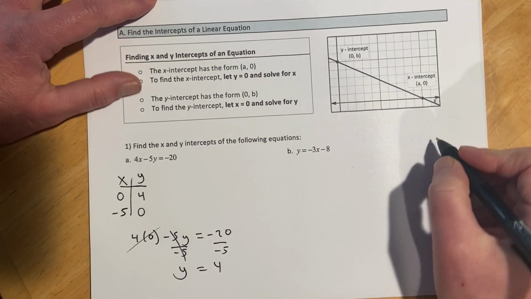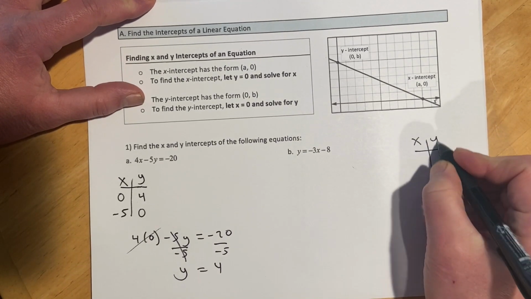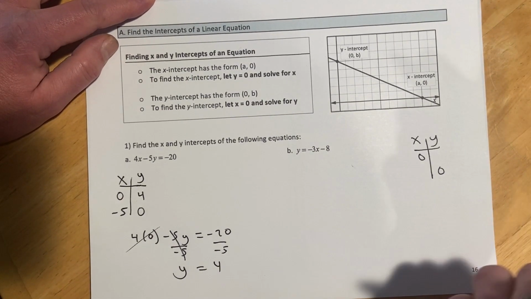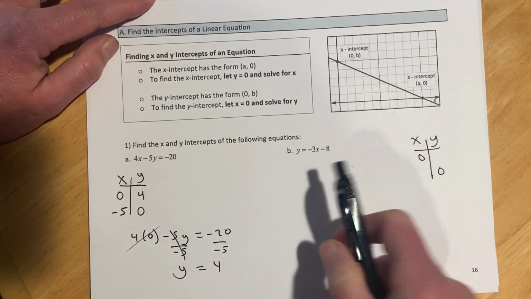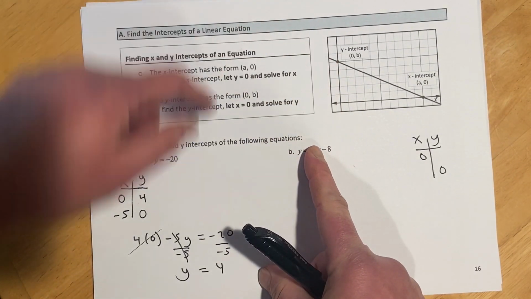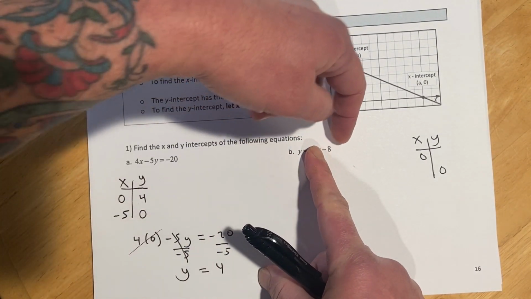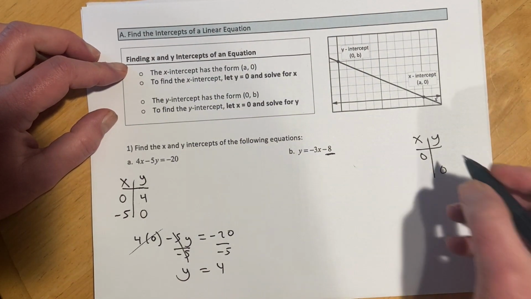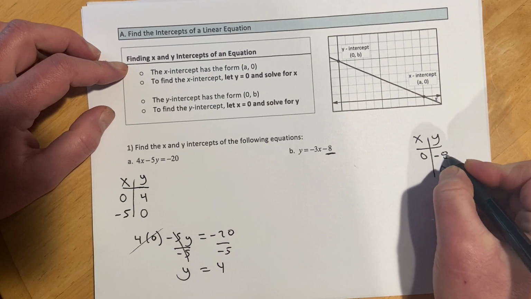Same thing over here. So those are the two questions we have to answer. This one of them is really easy. When x is 0, this is always going to drop out, and then there's our y equals, this is going to be our mx plus b, and this is going to be our y-intercept every time. So that number on the end is our y-intercept. So that's going to be negative 8.